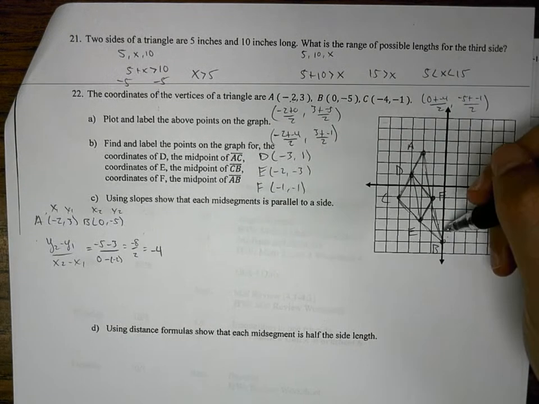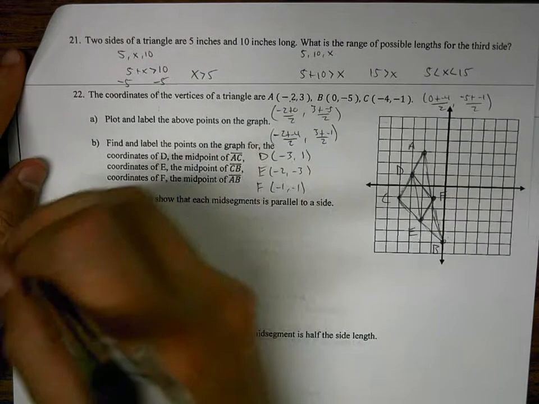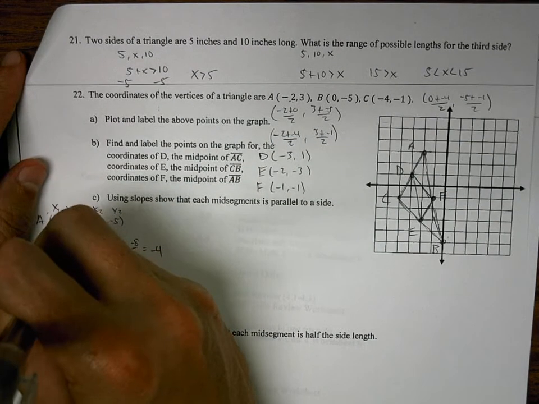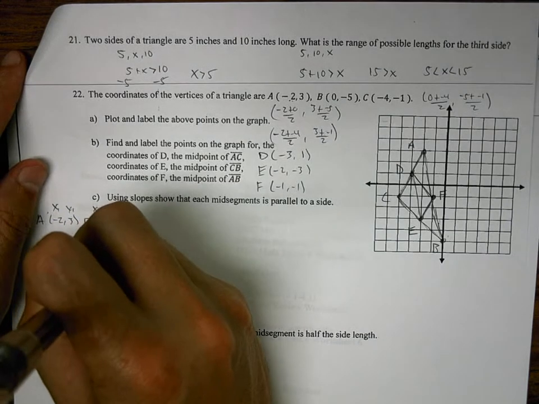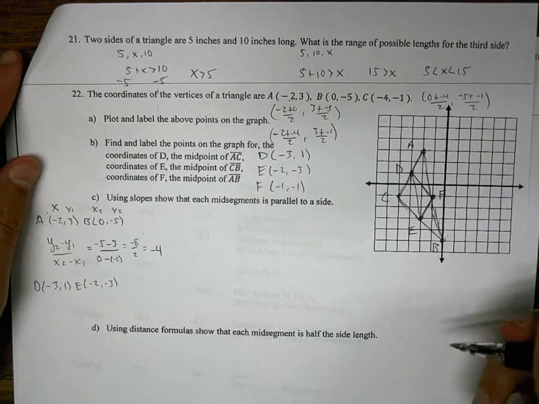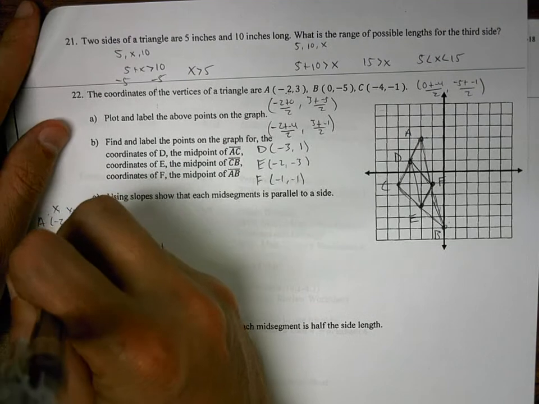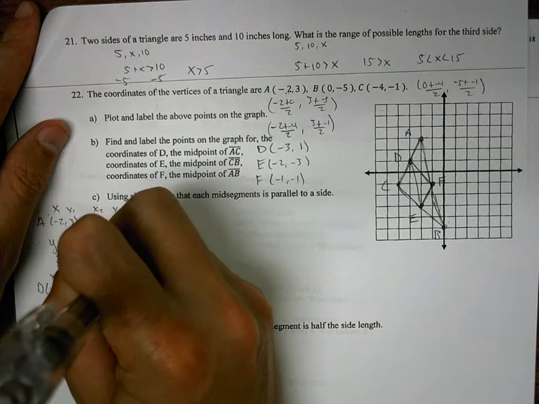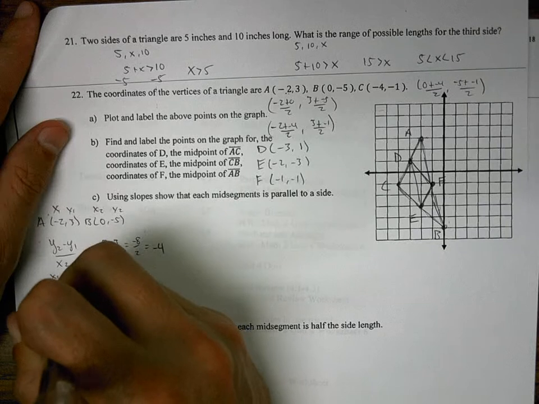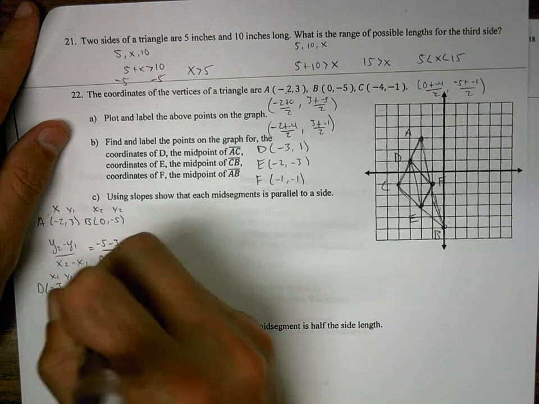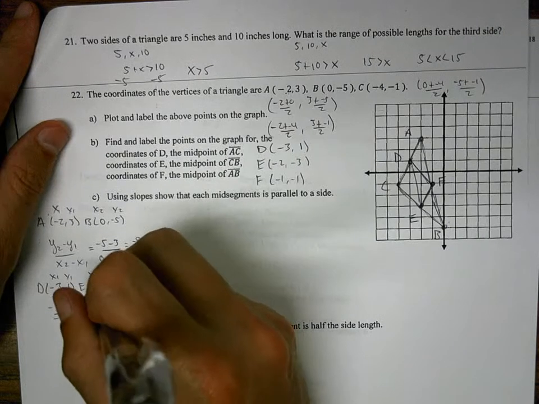AB, we're trying to show, is parallel to DE. So we're going to do DE next. Again, D is at (-3, 1) and E was located at (-2, -3). Let's plug it into the slope formula with x1, y1, x2, y2. So negative 3 minus 1 over negative 2 minus negative 3. That gives us negative 4 over a positive 1, which is a slope of negative 4.